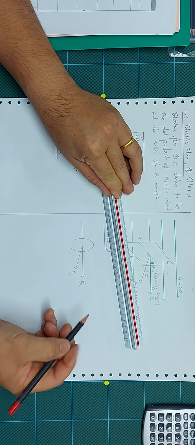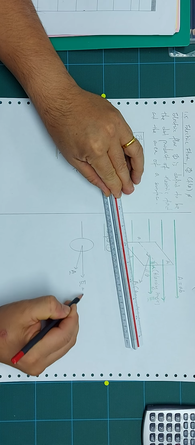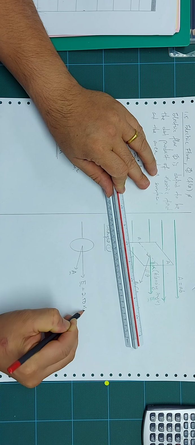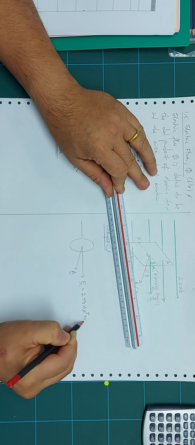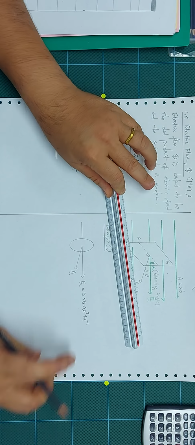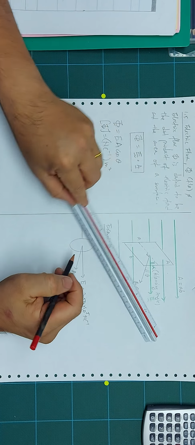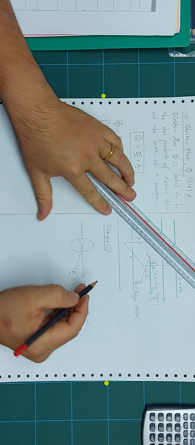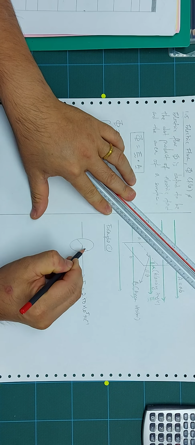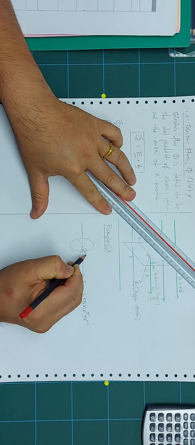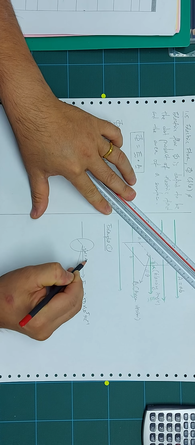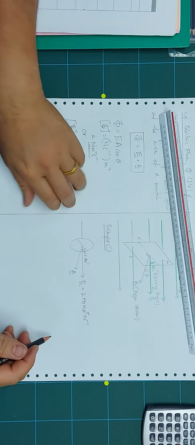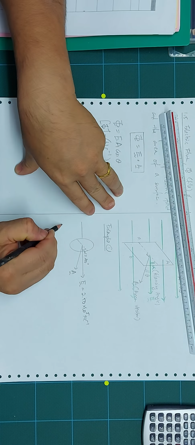That is the E. Let's assume your E is 2.50 × 10^5 newton per coulomb, pointing in that direction, but it doesn't matter. And then you have this guideline. So you are given this alpha is equal to 40 degrees. Alpha, 40 degrees.